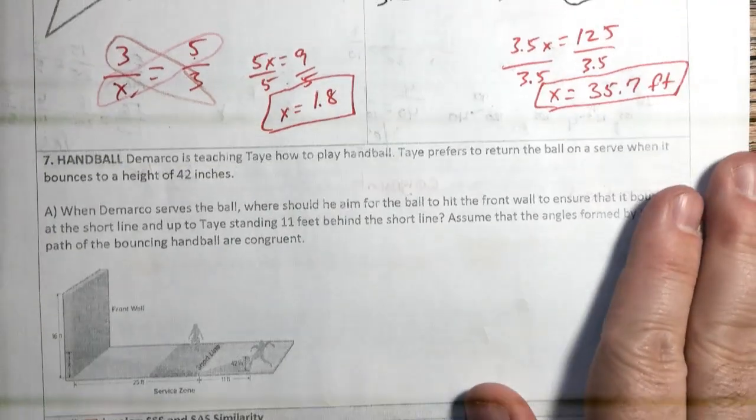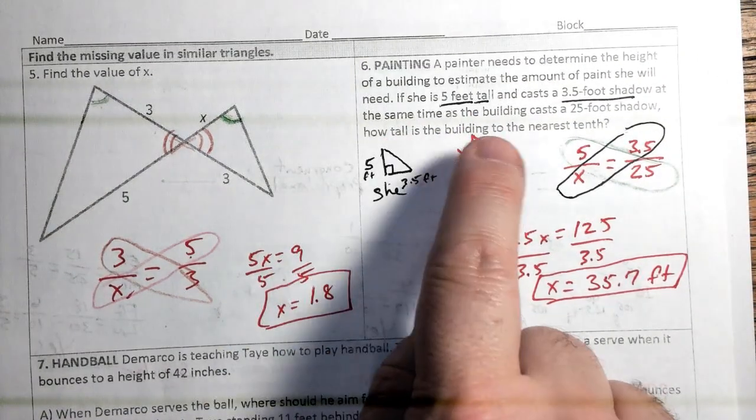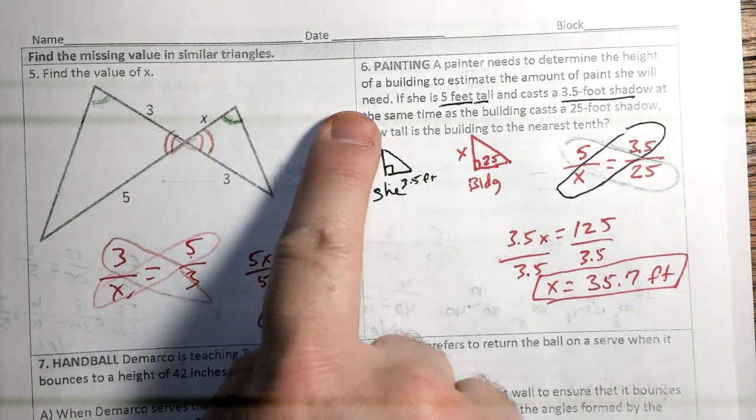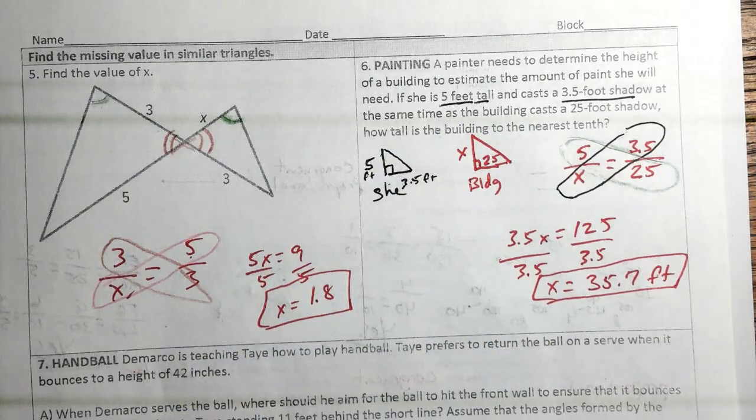Oh, and by the way, on here, the reason these two angles are going to be congruent is the sun makes that shadow. It's behind you, so these two angles will be congruent. Just want to mention that.